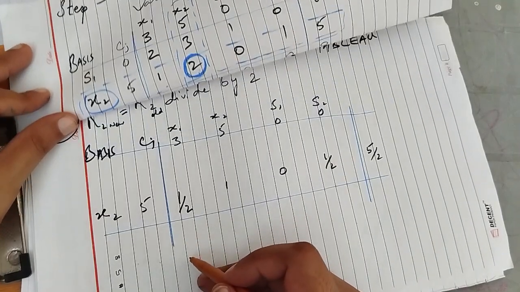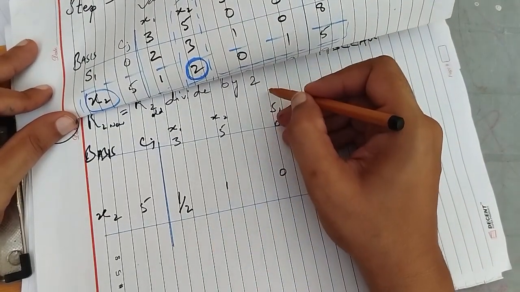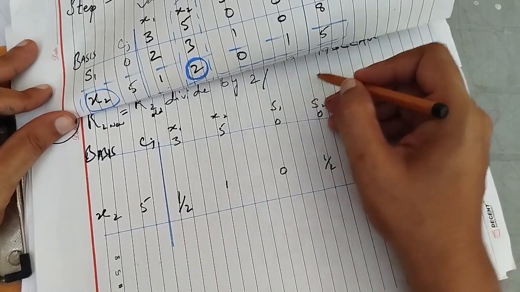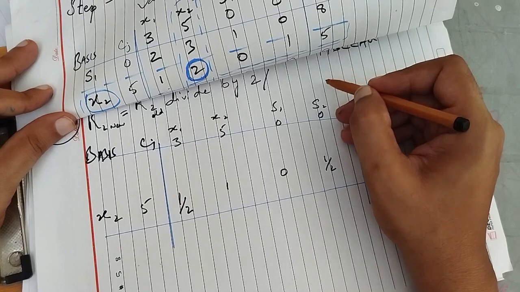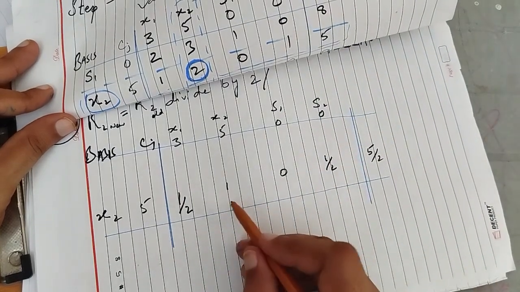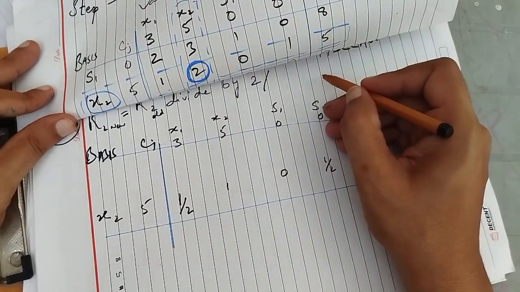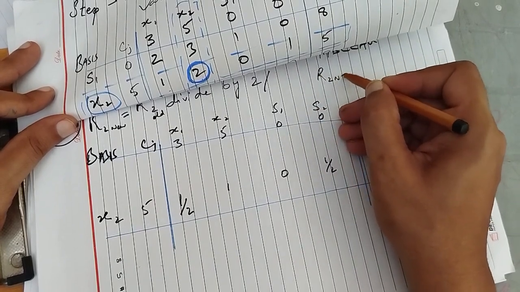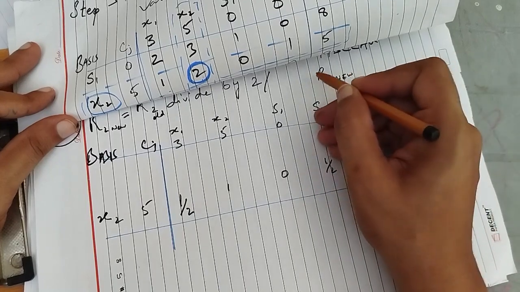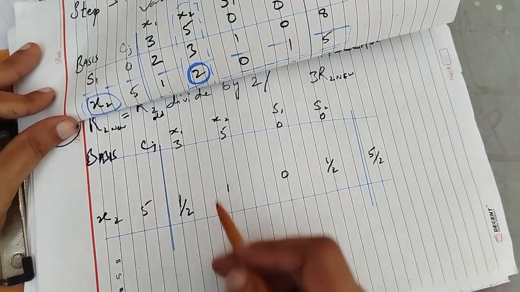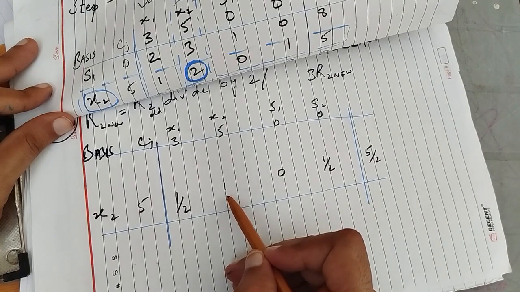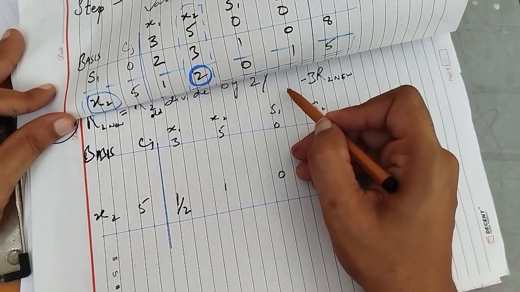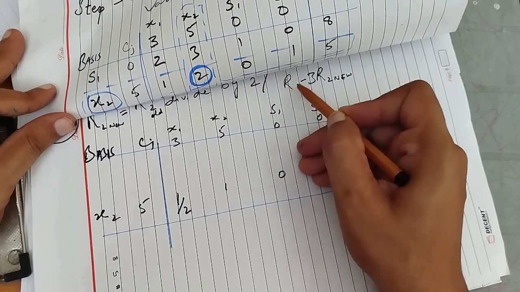So you write it over here that new R2 has to be multiplied by 3, R2 new multiplied by 3. Okay, multiply by 3. And then it has to be subtracted from R1.